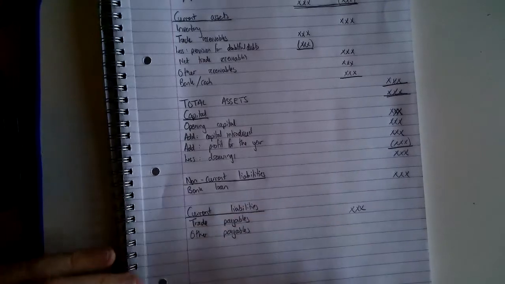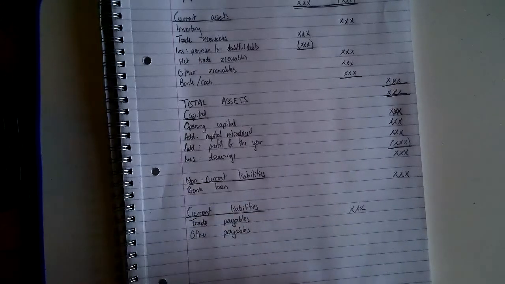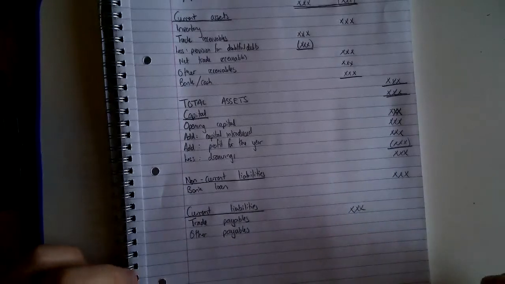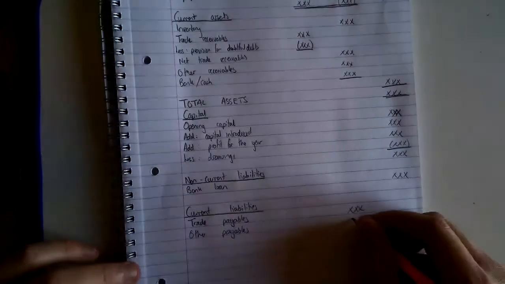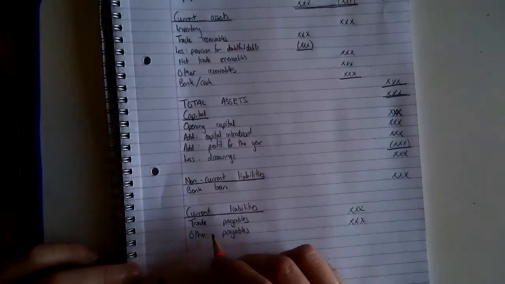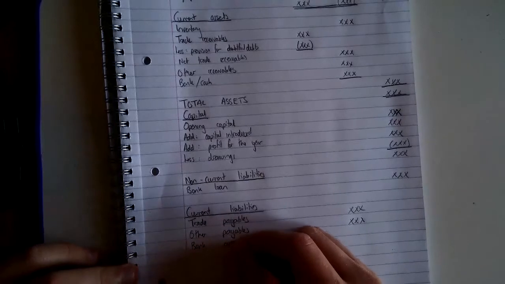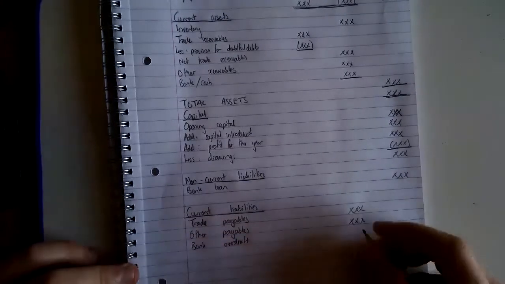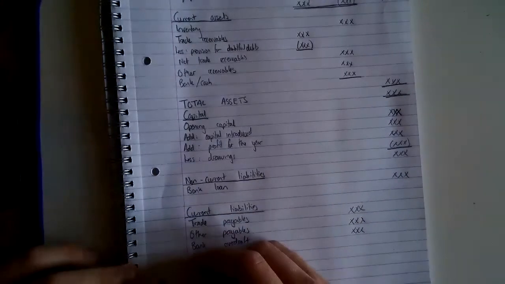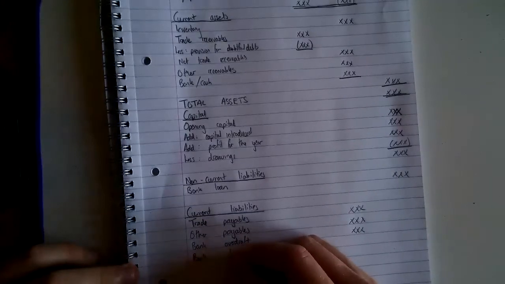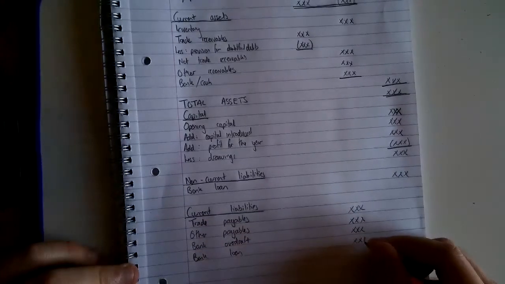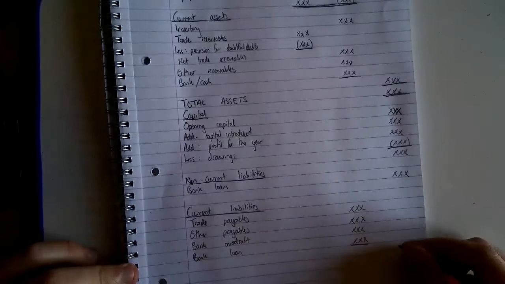So that could be an accrual of an expense, something we owe, or it could be a prepayment of income. So something we received early, so technically it doesn't belong to us. We owe it back to them for that current year. We might also have a bank overdraft. And I guess you could also have a short-term bank loan. Yeah, you add those up.